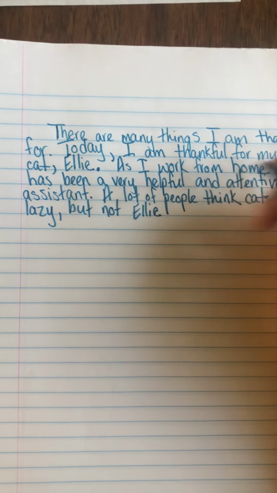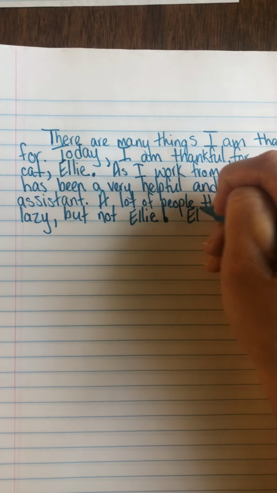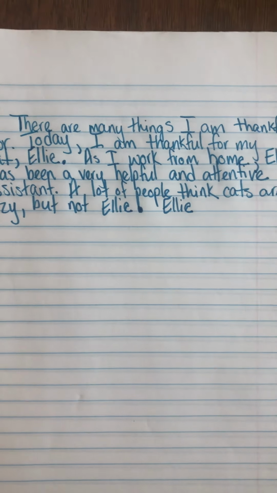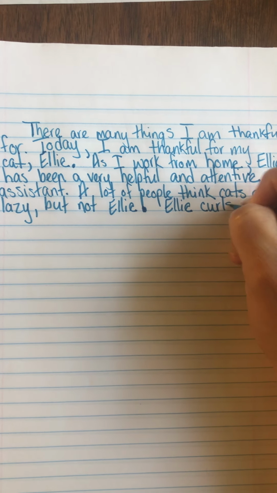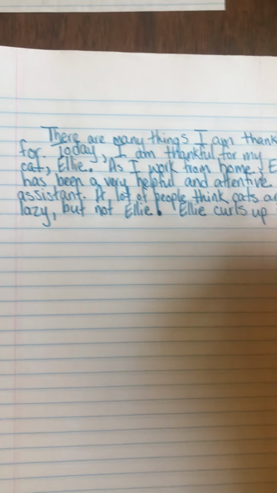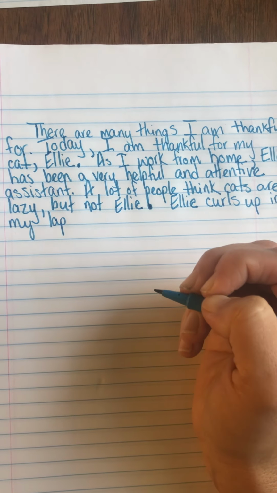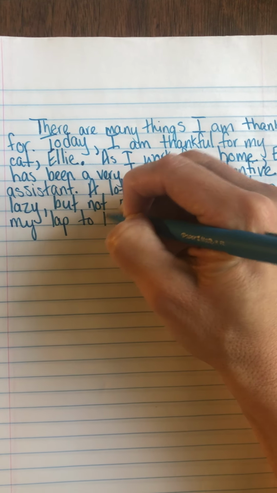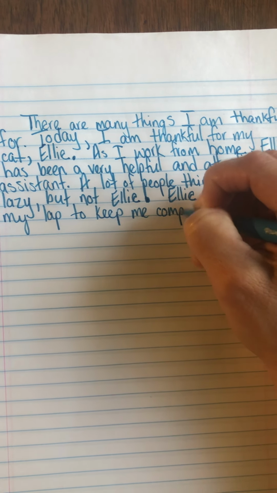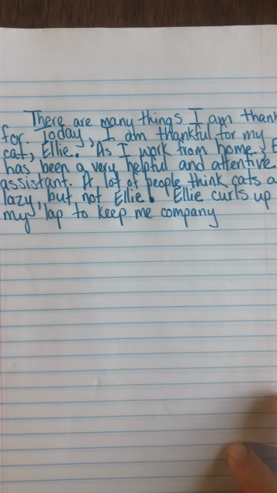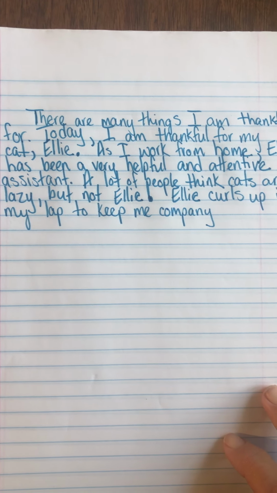So let's see. What does Ellie do to show that she is a helpful assistant? Ellie doesn't just sit in my lap. I want to think about my vivid verbs. Ellie curls up in my lap to keep me company. That's helpful. Sometimes it can get lonely working by yourself in a room, so luckily I have my Ellie to keep me company. So she curls up in my lap to keep me company.